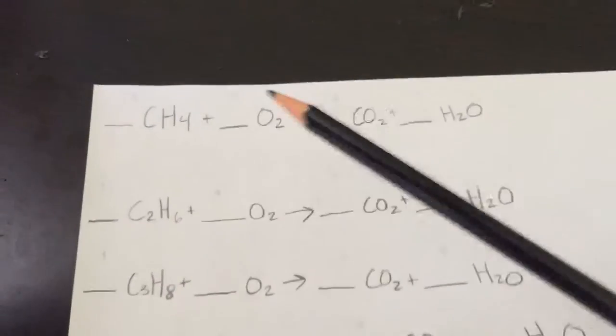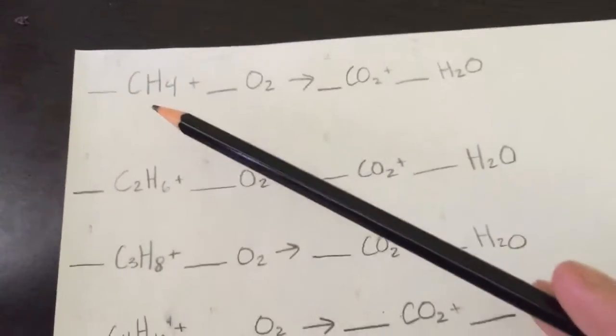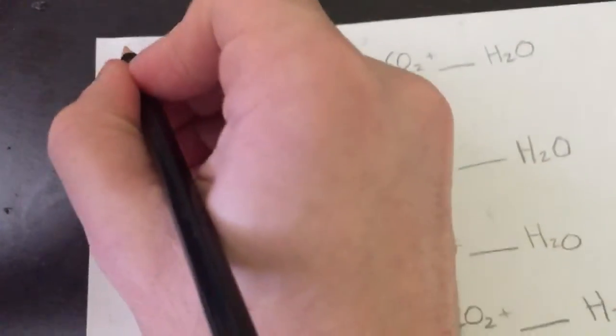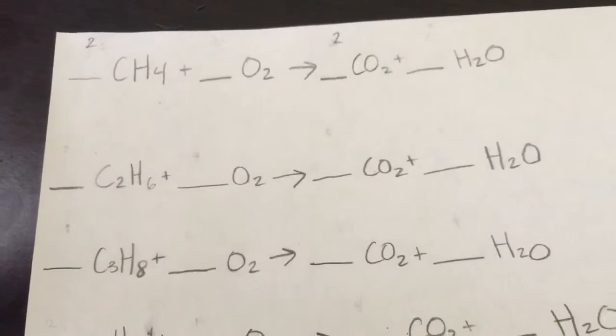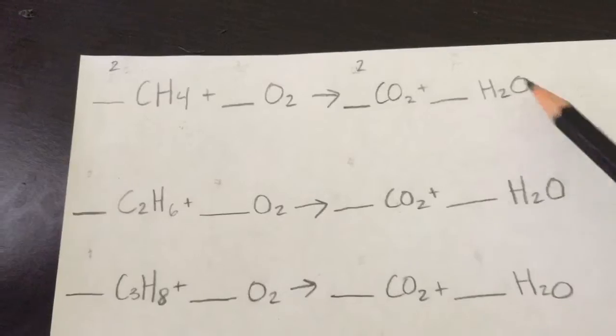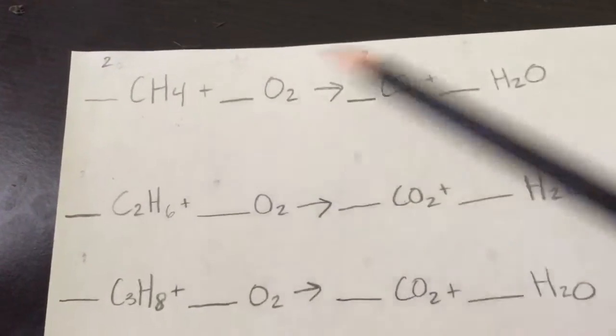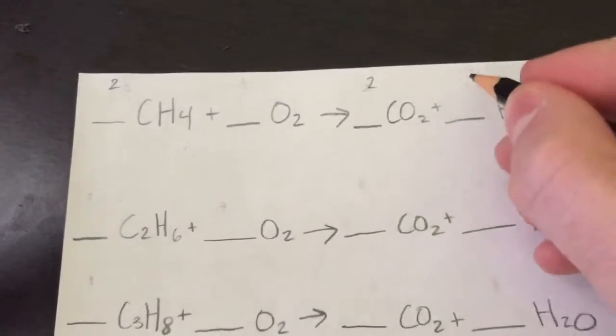The first thing you're going to want to look at is the carbons. You have one here and one here. Since one is an odd number, you're going to want to make it even and put a 2 on both. And then after you look at the carbons and you balance them, you're going to look at the hydrogens. You have on this side 8 and you have 2 here. Therefore, you're going to want to put a 4.